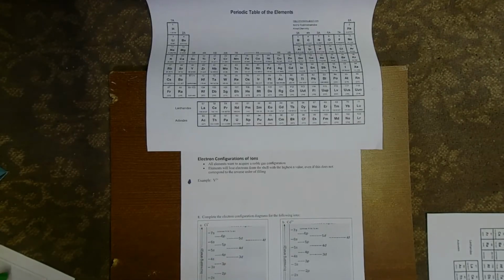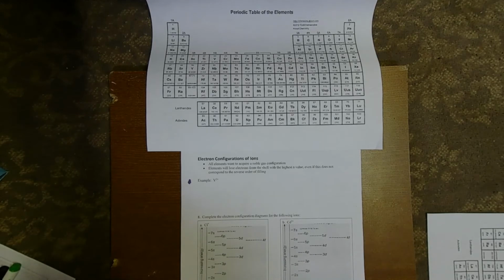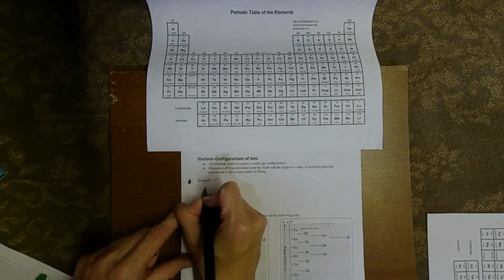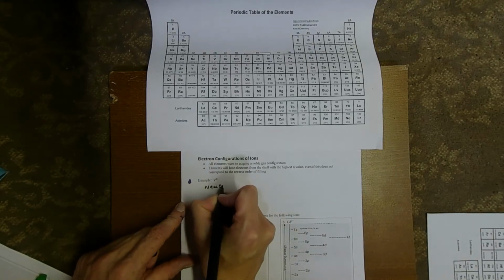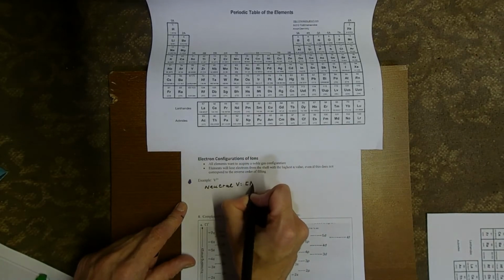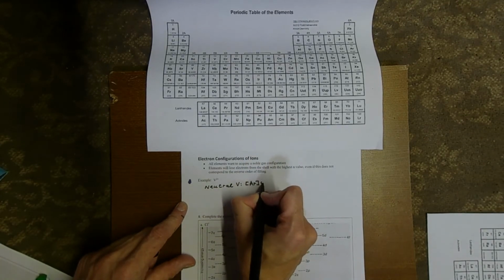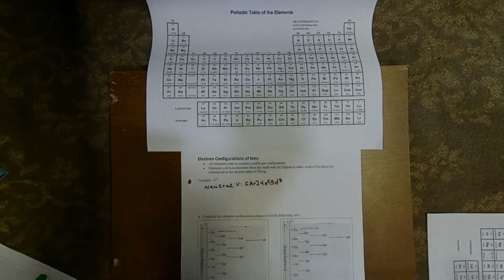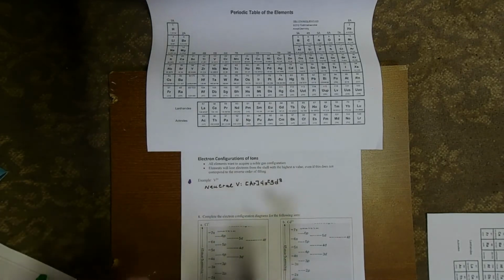Alrighty, in this next example, we're asked to figure out the electron configuration of vanadium 2+. When you start writing the electron configurations of ions, I can't emphasize this enough: make sure you write the electron configuration of the neutral species first. So I'm going to write the electron configuration for neutral vanadium. And actually, this is one we just did in the previous problem. So it's argon 4s2 3d3. That's vanadium before it lost any electrons.